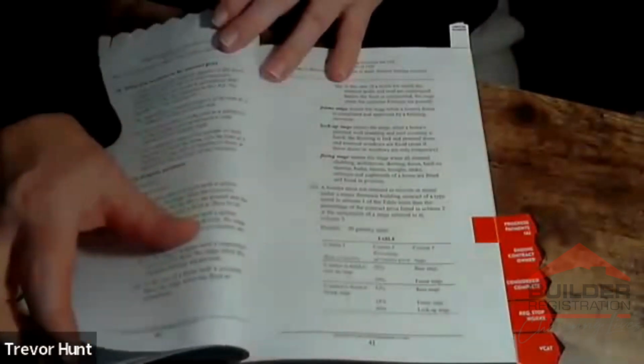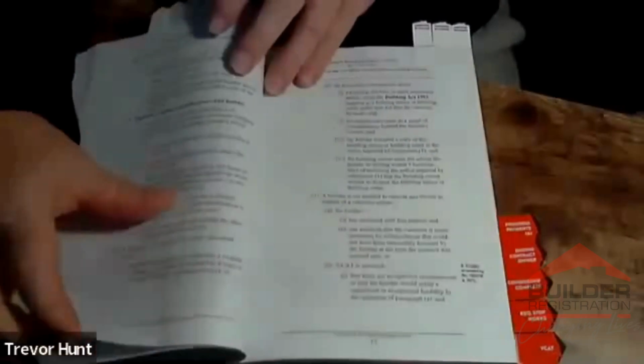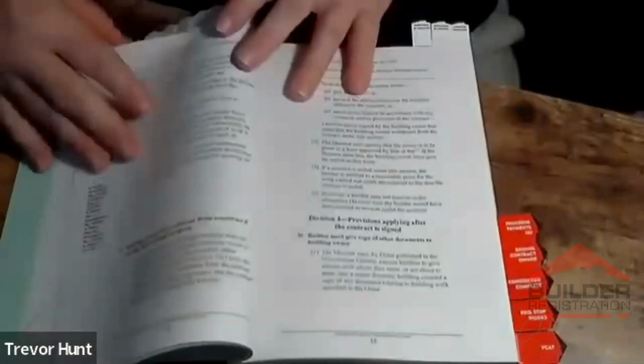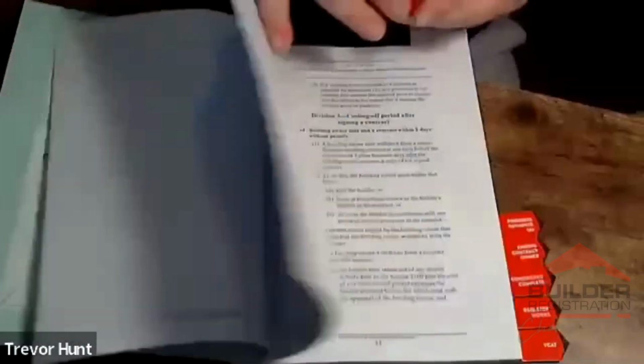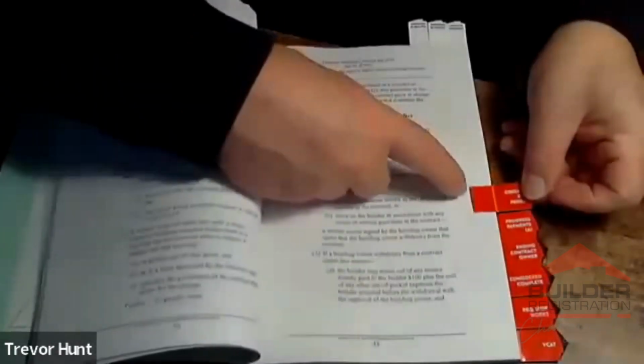Cooling off period for a contract is going to be section 34, which is going to be about page 33. Section 34, cooling off period, page 33, or section 34. The cooling off period.